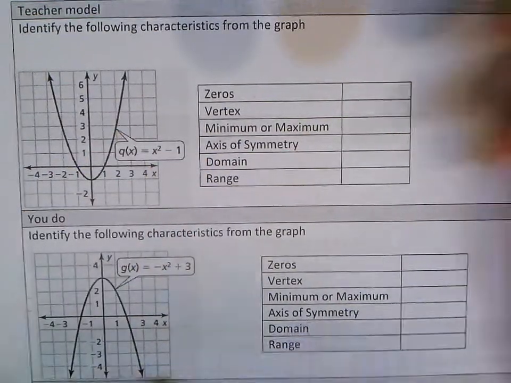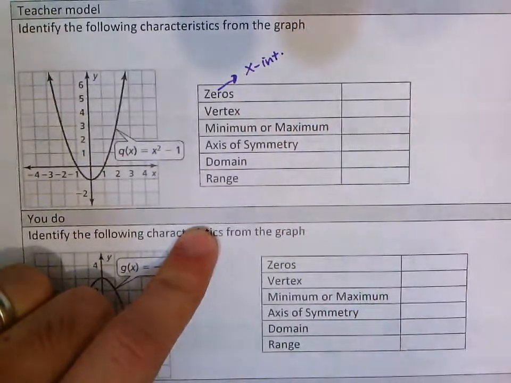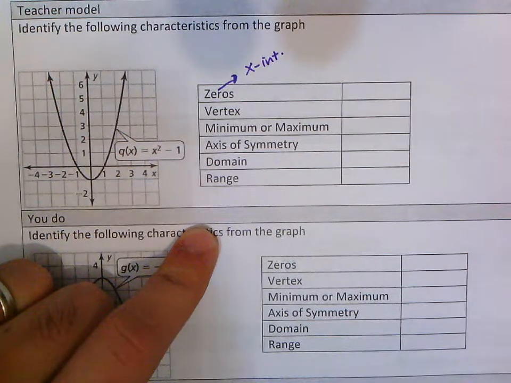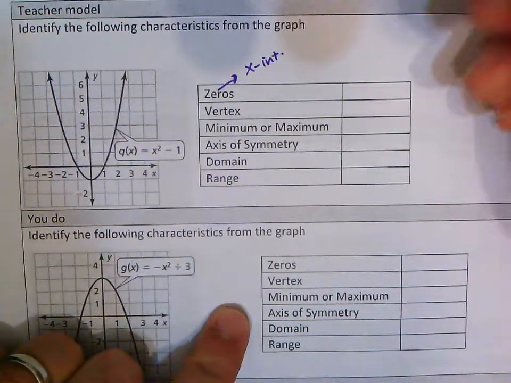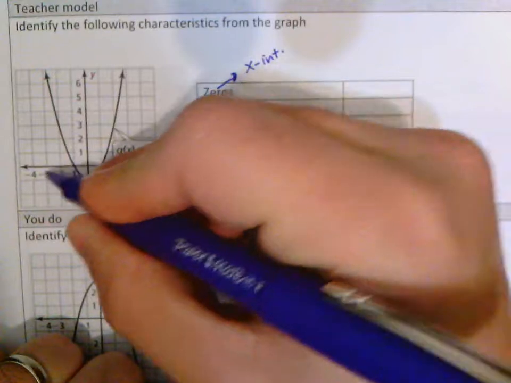The first thing is zeros. And zeros just means the x-intercepts. For this one, let's identify how many zeros we have and actually the zeros that we have. In other words, the x-intercepts. The x-intercept is where the graph crosses the x-axis.